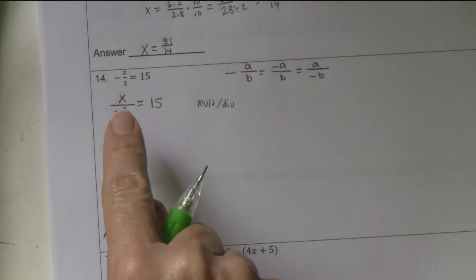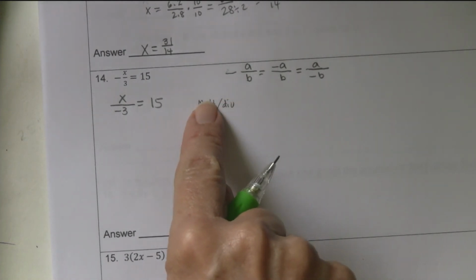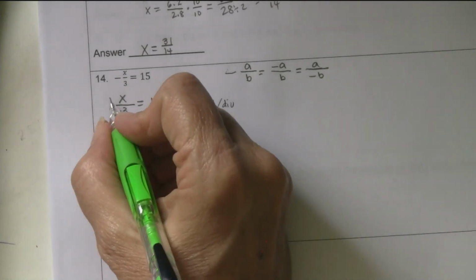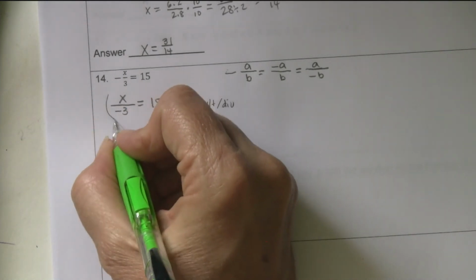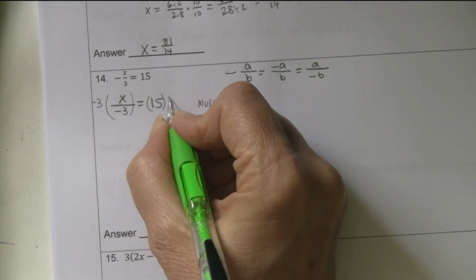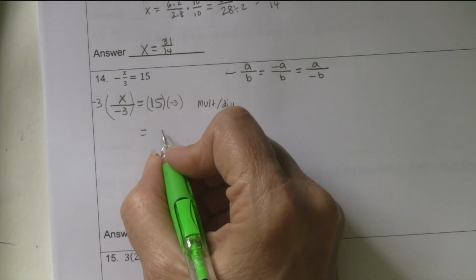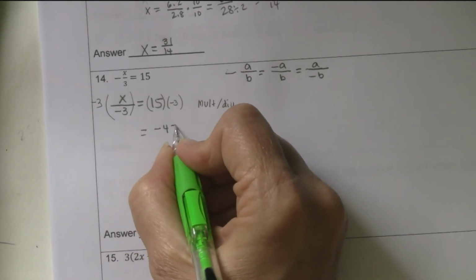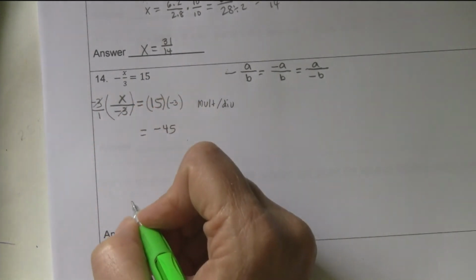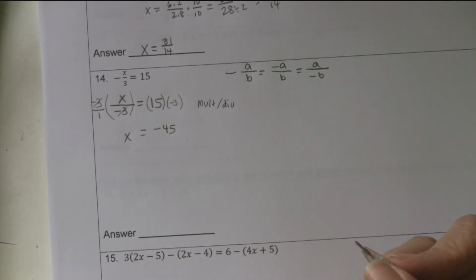Well, what is that negative 3 doing with my x? It's dividing. So I want to undo it with its inverse operation, which is multiply. I want to multiply here by negative 3 and here by negative 3. It doesn't matter if I write it on the left or the right. It matters with division, but doesn't matter with multiply. So this is negative 45. And here the negative 3 and the negative 3 divide out, making 1x, which is x. So my answer is negative 45.